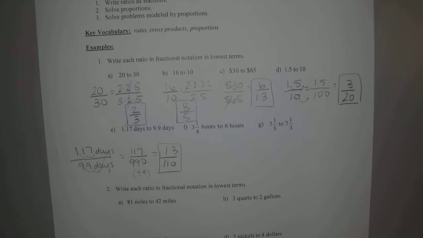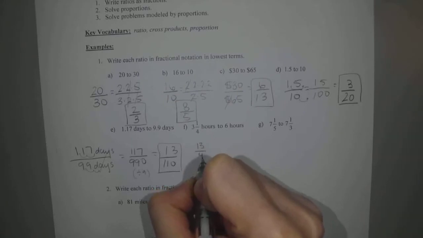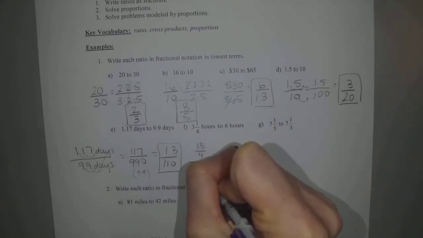3 1/4 hour to 6 hours. How do we do that? We have to change it to an improper fraction. Do you remember how to do that? 4 times 3 is 12. 12 plus 1 is 13. So this is 13/4 over 6.